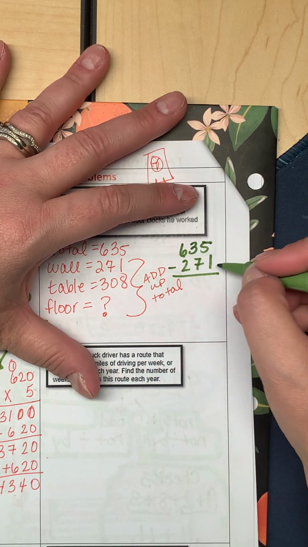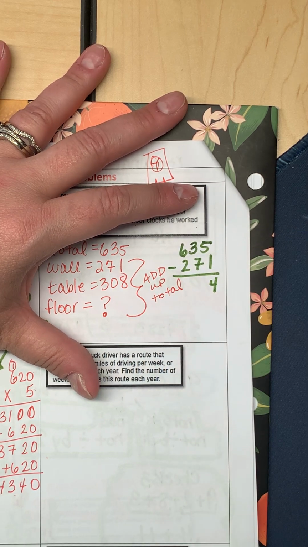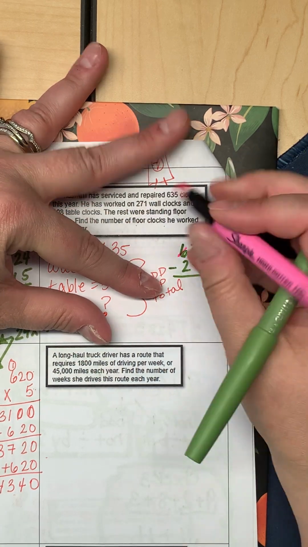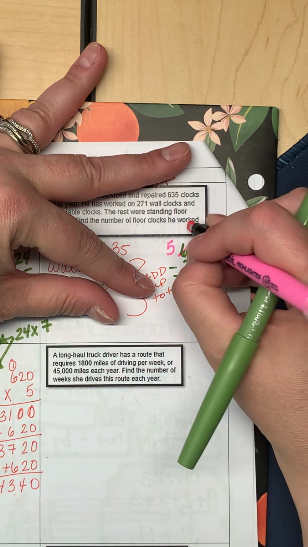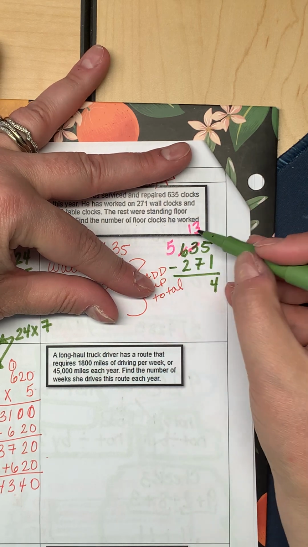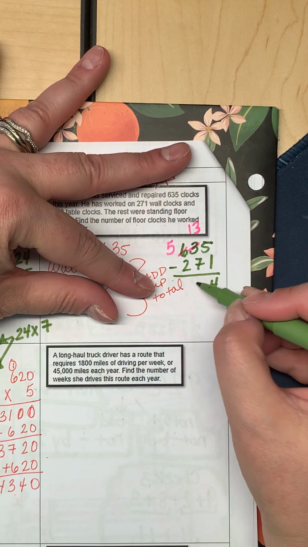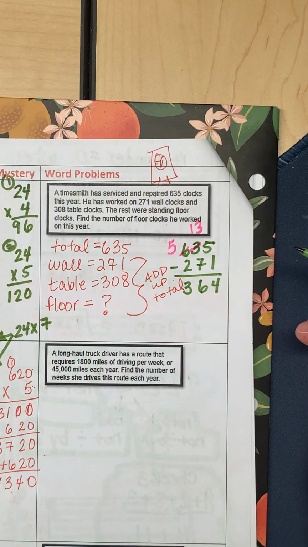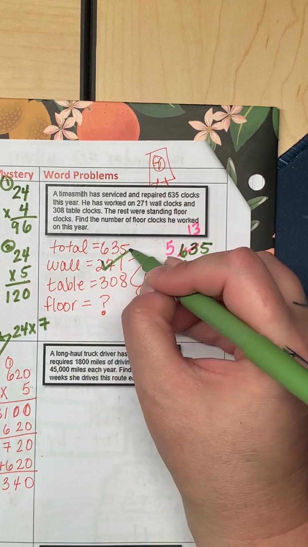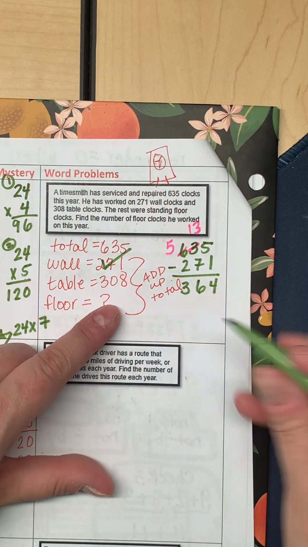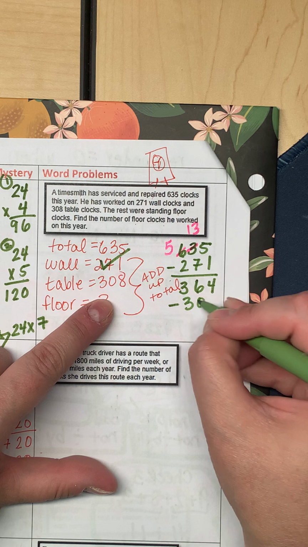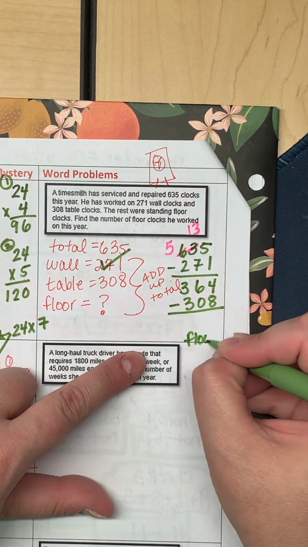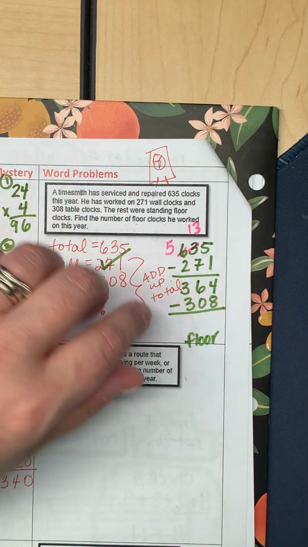And 5 minus 1 is 4. 3 minus 7 is not possible. So I need to change that 6 to a 5 and that 3 to a 13. Now 13 minus 7 is 6. 5 minus 2 is 3. Okay, so I just took off the wall clocks. Yes. Now let's subtract off the table. And whatever's left should be the floor lamps.